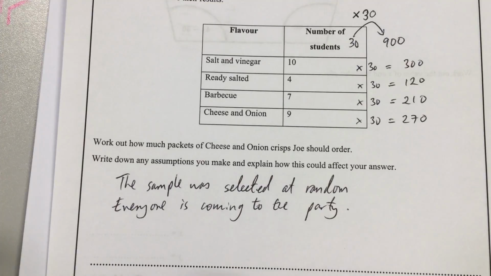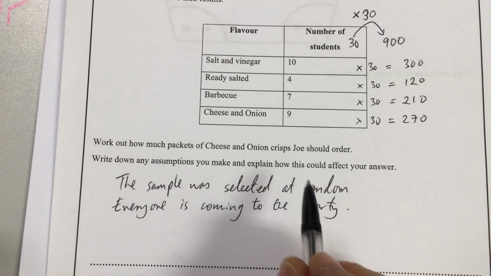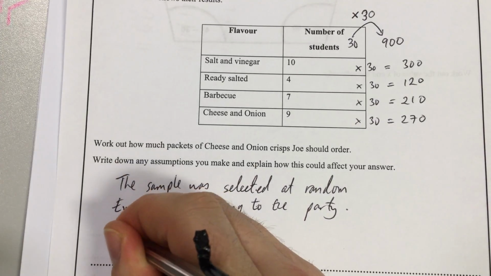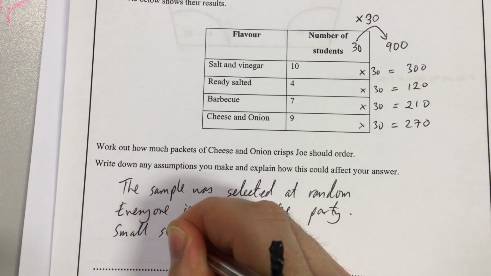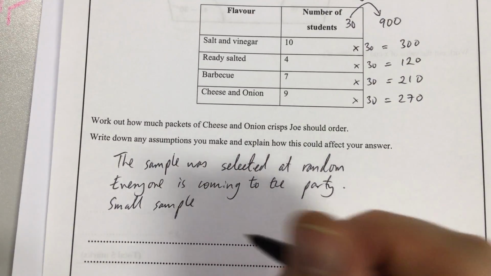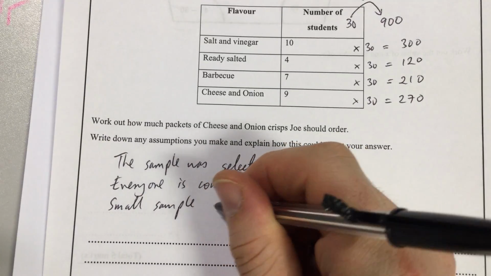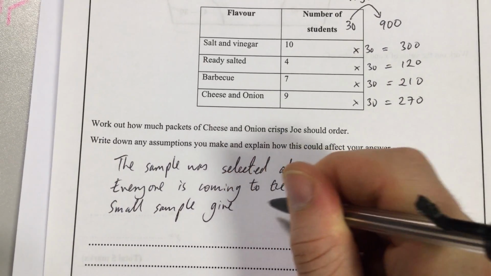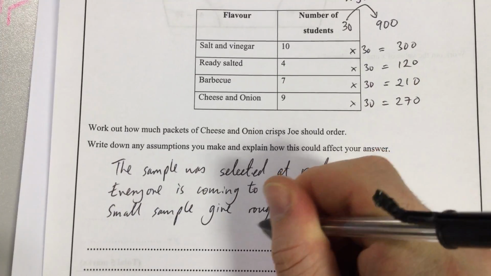There's another thing to mention, that the sample is small. Small samples give inaccurate estimations, so a small sample gives rough estimations.